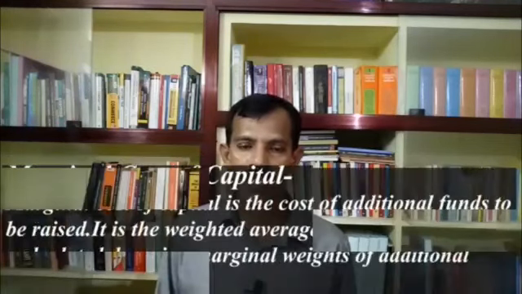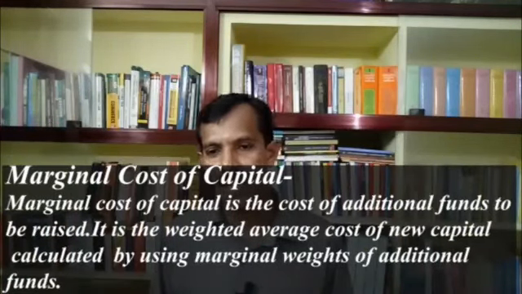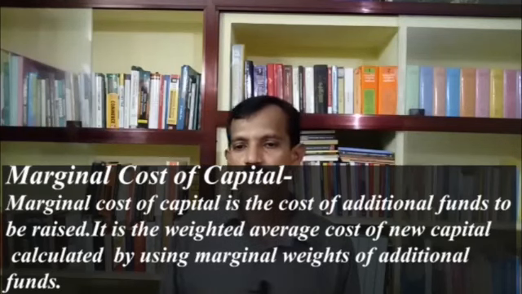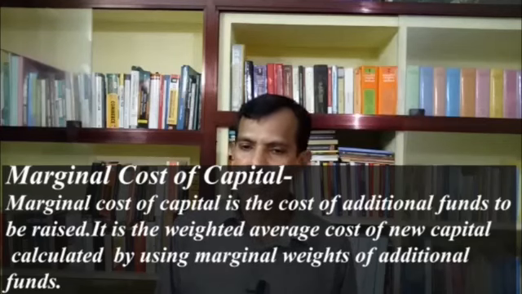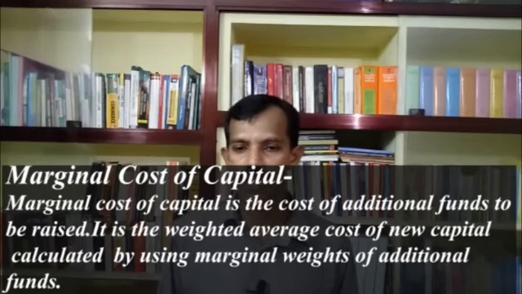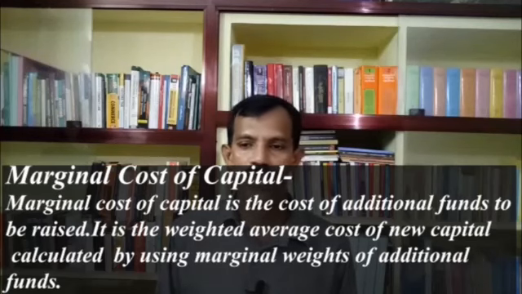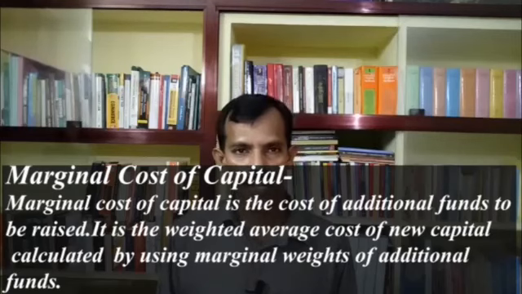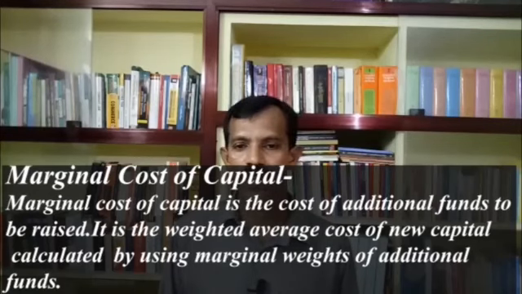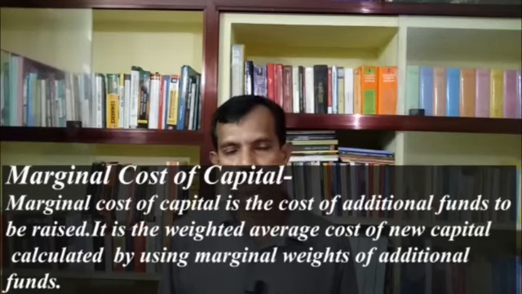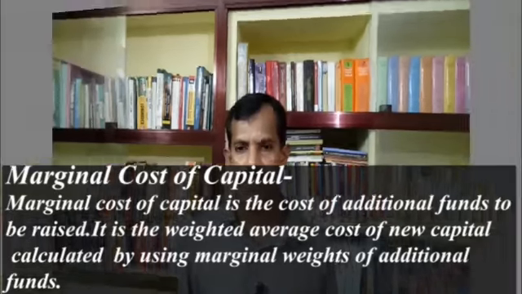Then we discuss marginal cost of capital. Marginal cost of capital is the cost of additional funds to be raised. It is the weighted average cost of new capital calculated by using marginal weights of additional funds. I repeat, marginal cost of capital is the cost of additional funds to be raised, the weighted average cost of new capital calculated by using marginal weights of additional funds.